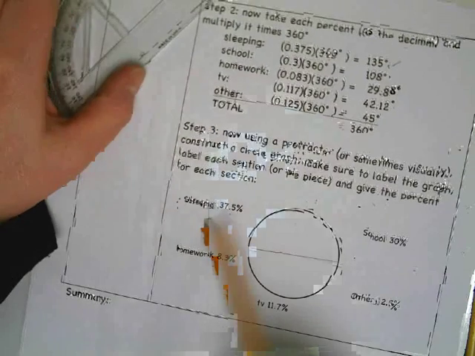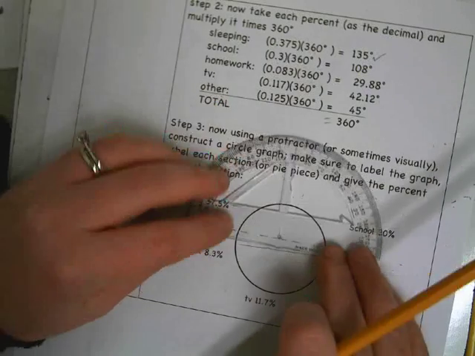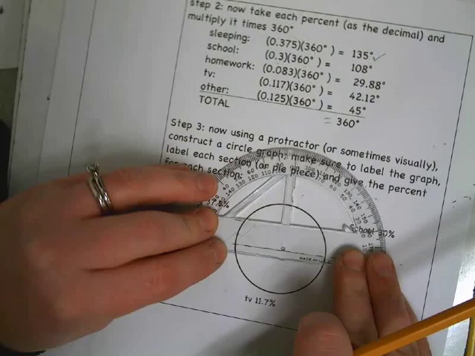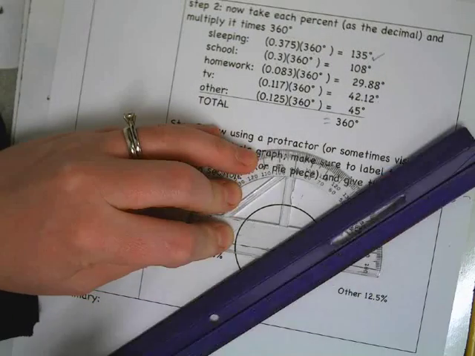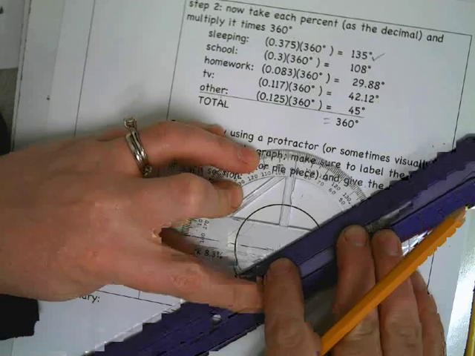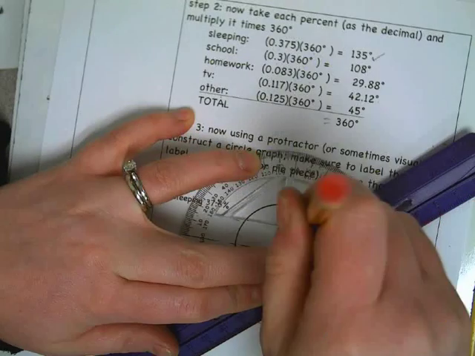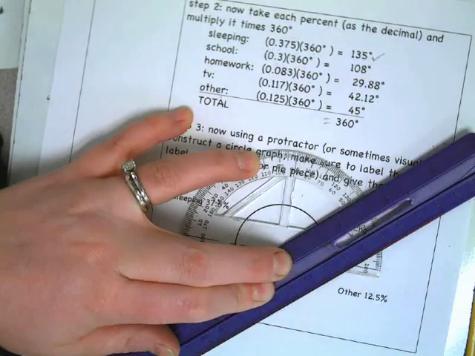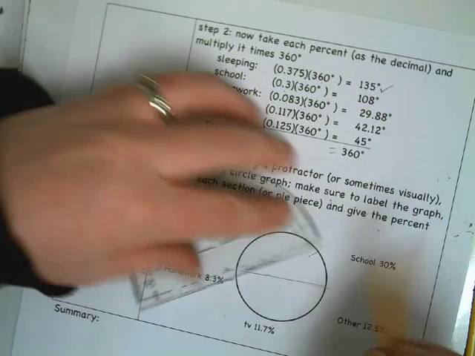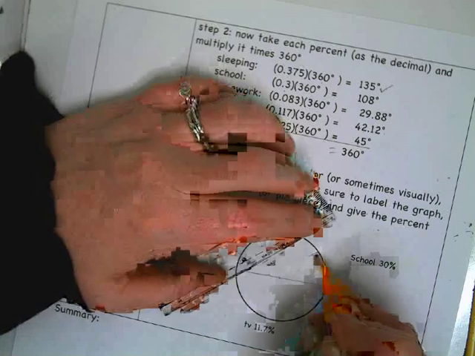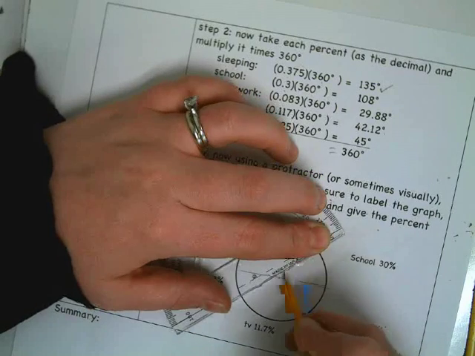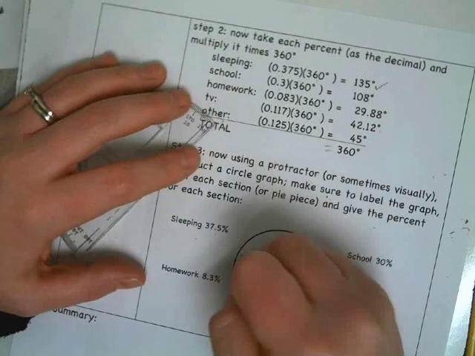And our 37.5% is 135 degrees. So I come right here. And it's going to be an obtuse angle. 135 degrees is going to bring us about right there. So this is sleeping.